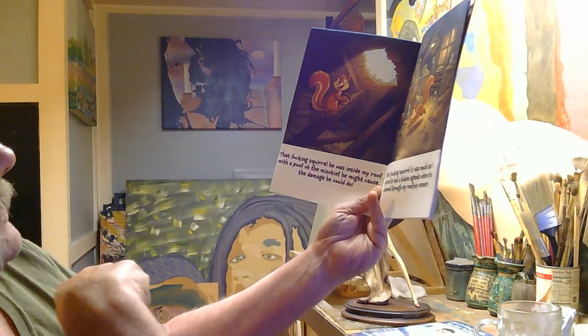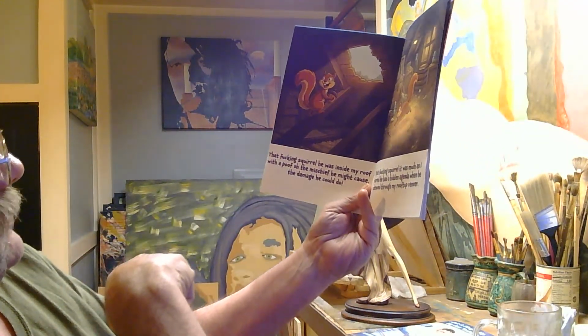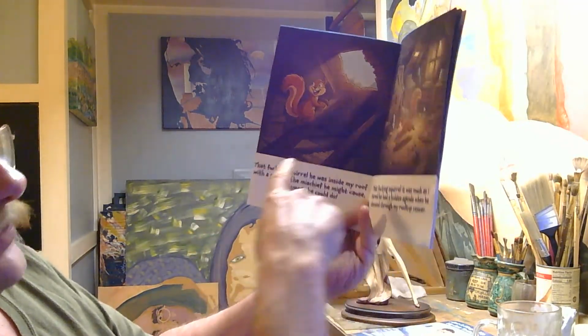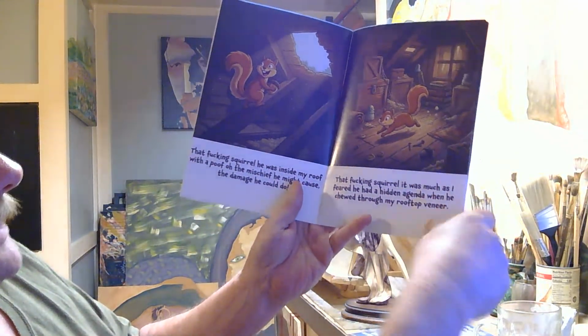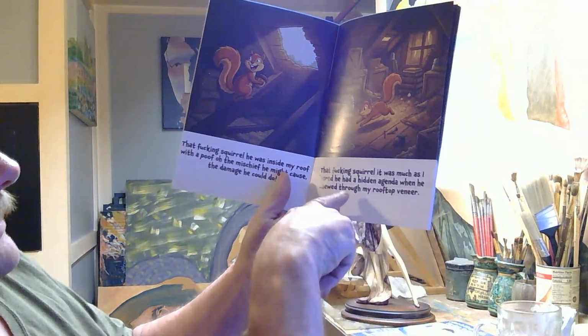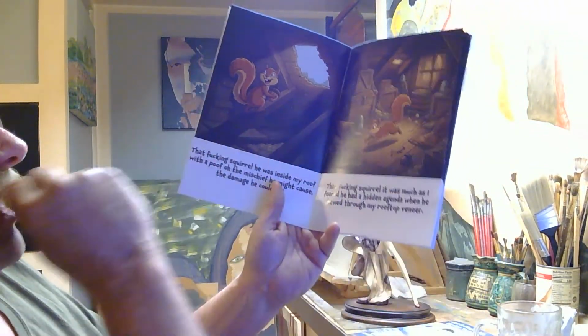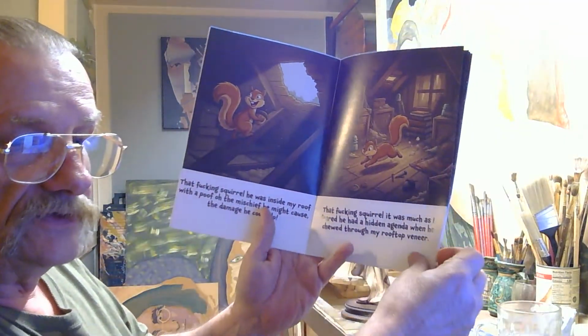That fucking squirrel, he was inside my roof with a poof. Oh, the mischief he might cause, the damage he could do. That fucking squirrel, it was much as I feared. He had a hidden agenda when he chewed through my rooftop veneer. And there he goes, off into the attic.